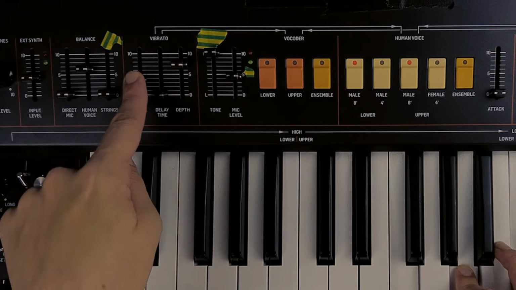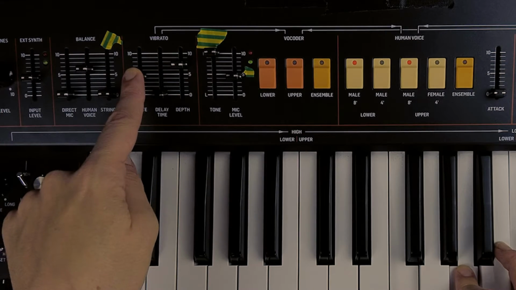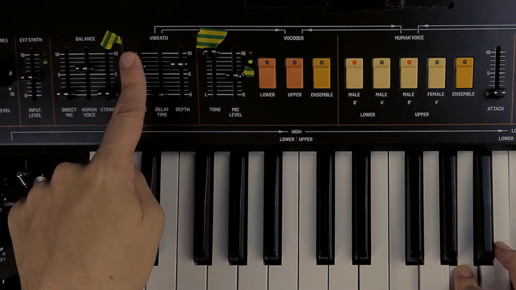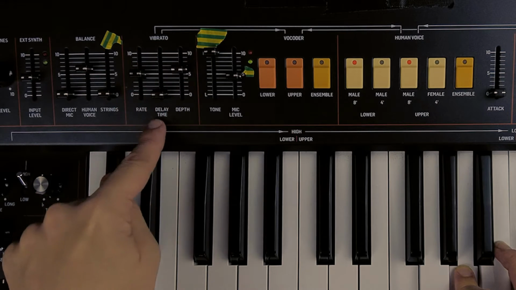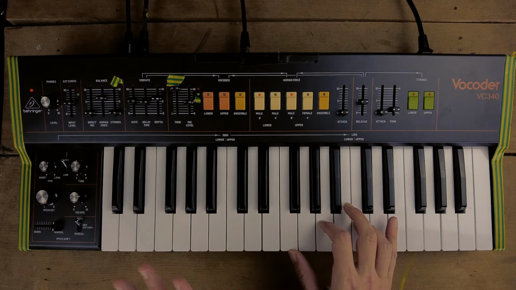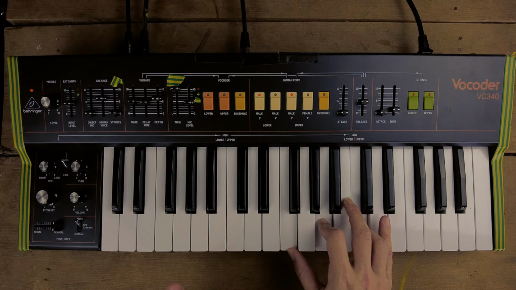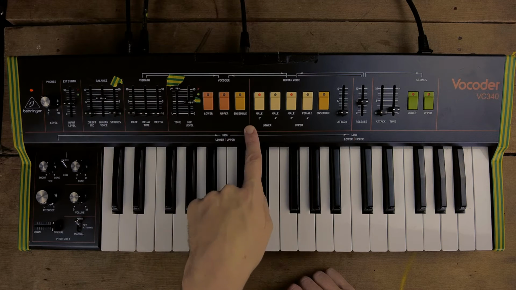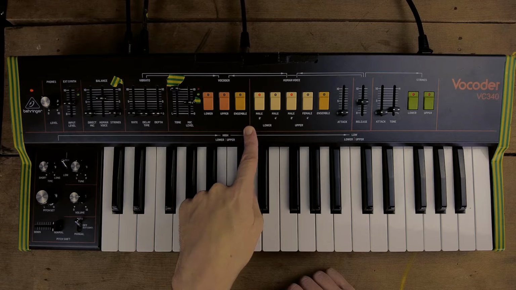Depth tells you how much the pitch vibrates, the rate, how fast, and the delay time is kind of an envelope thing. So once I start playing, there's no vibrato yet, but after a while it starts coming in. Well, good. Then there's the vocoder.